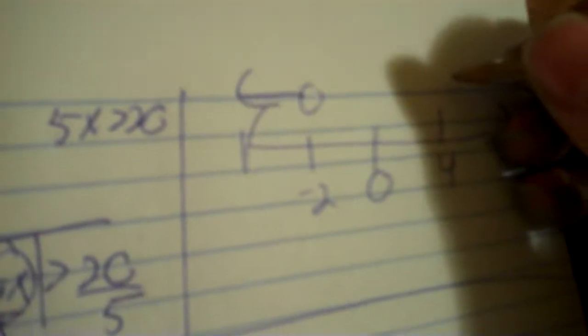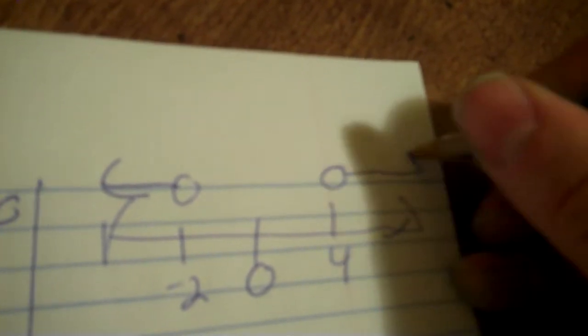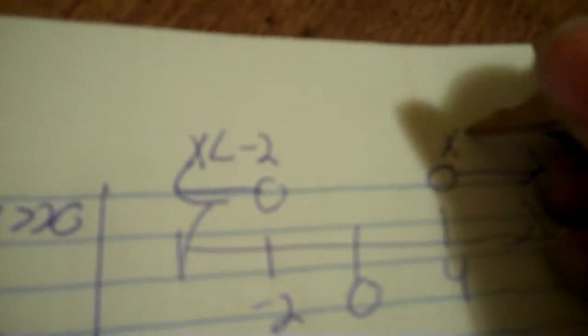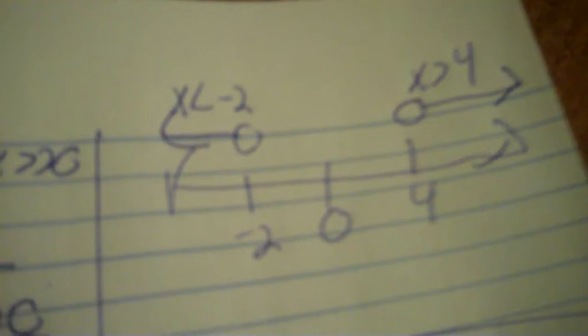So negative 2 and 4 are the critical numbers. Opens towards the negative 2, so that goes this way. Opens towards the x, so when it opens towards our variable we're solving for, that means a variable goes this way. And those are separate. We keep the labels separate, then we don't combine it into one. It's not a compound. Okay, next one.